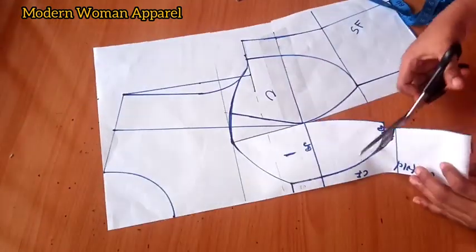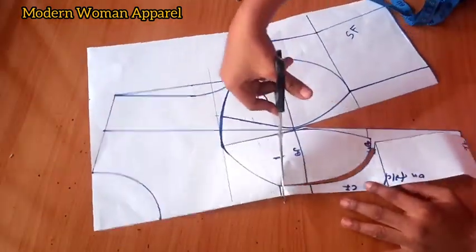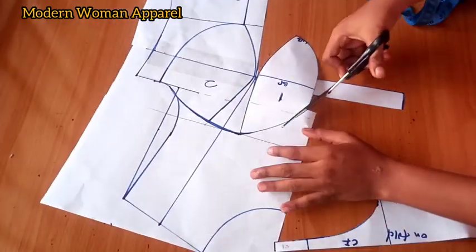Now we are going to be cutting this. Pay attention to how I am cutting this out.